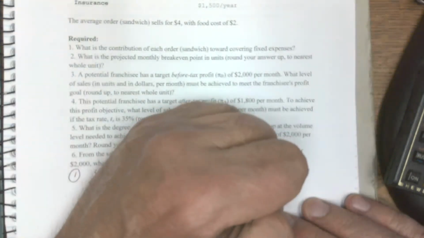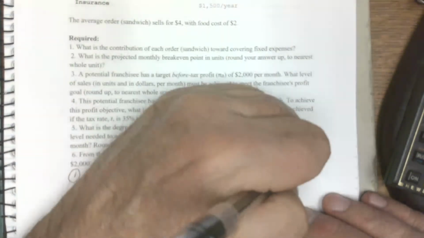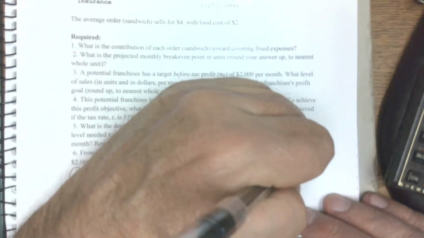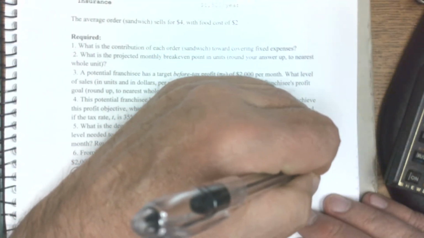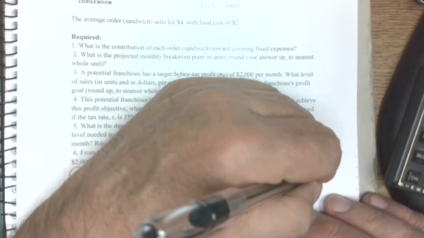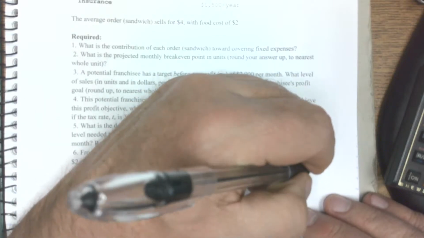Okay, so number 3 here, we're going to take the 3,545 plus 2,000 and divide that by the 1.58.